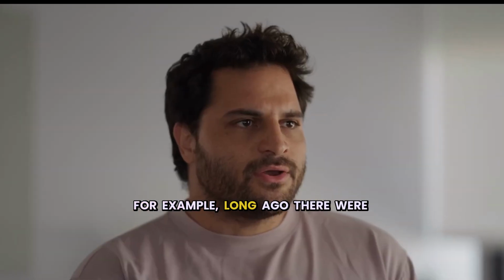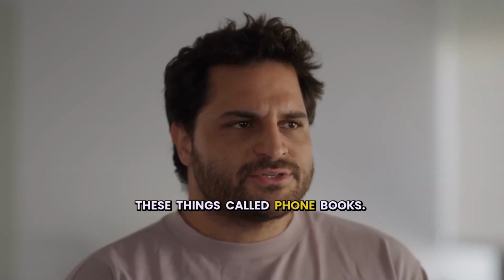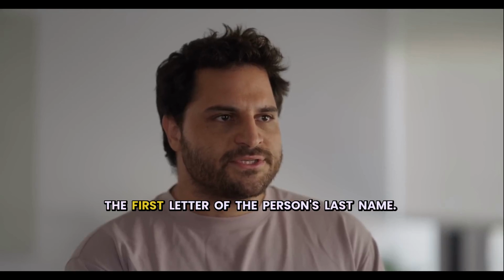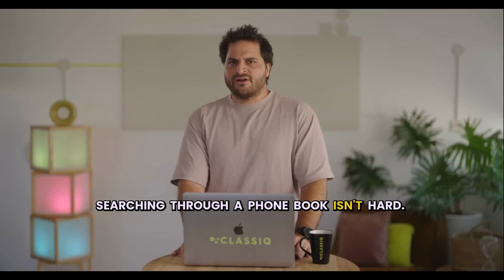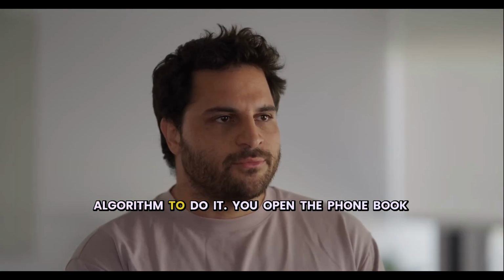Some are harder than others. For example, long ago, there were these things called phone books. They stored people's names and phone numbers, and they were sorted by the first letter of the person's last name. Searching through a phone book isn't hard. In fact, it's incredibly quick, as you can use the binary search algorithm to do it.